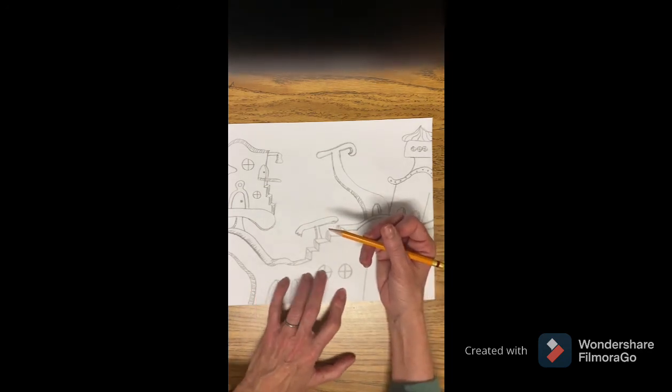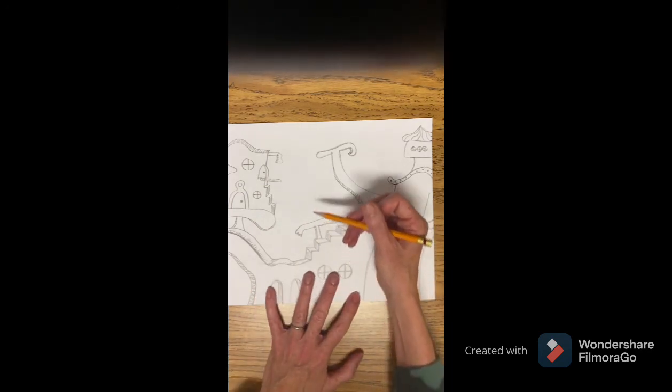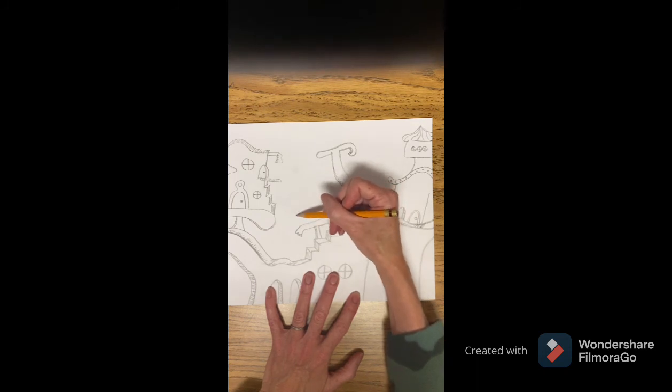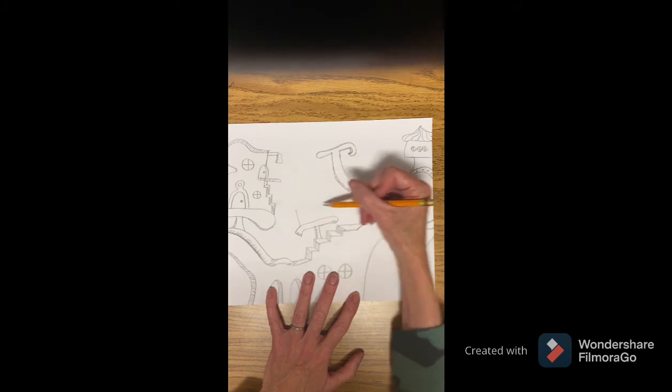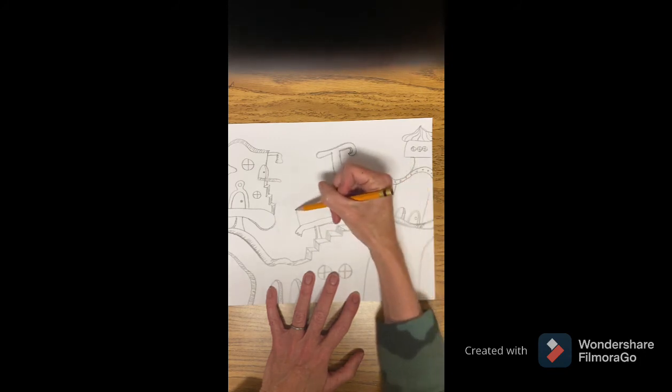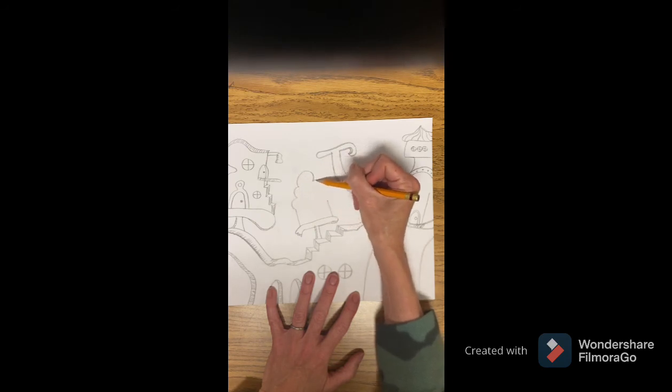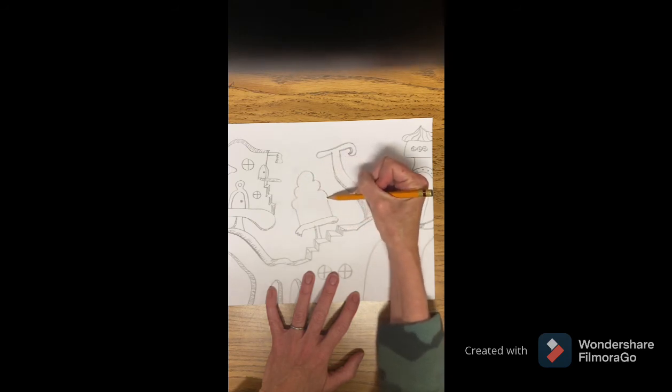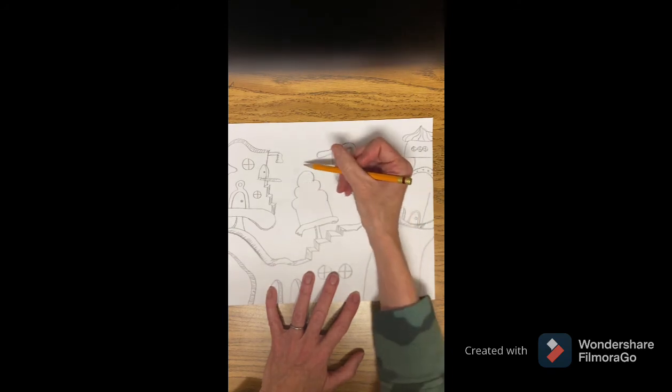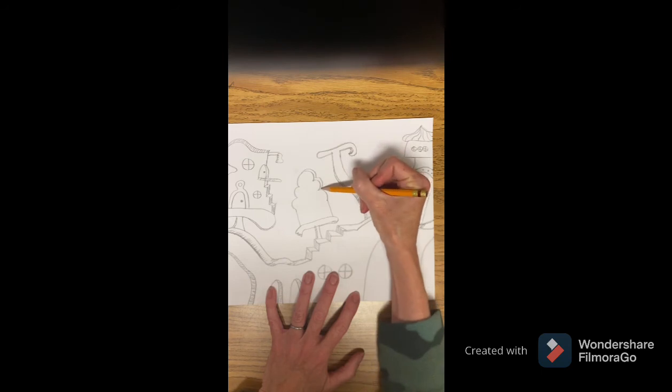Last but not least, let's do something that's gotta do a bumpity bumpity circle, bumpity bump, like that. Follow this down like that.